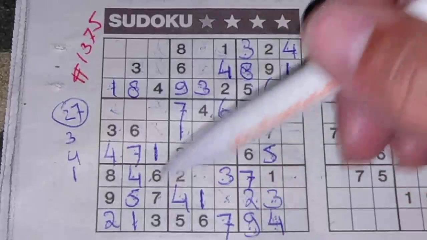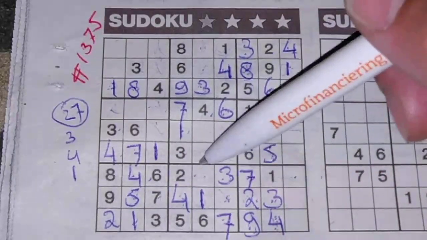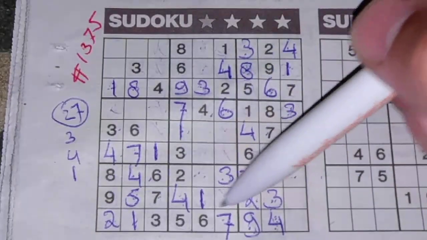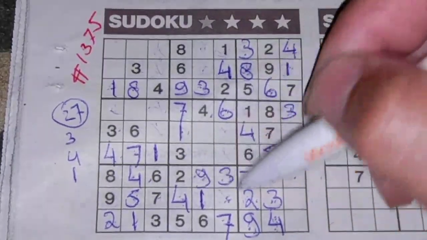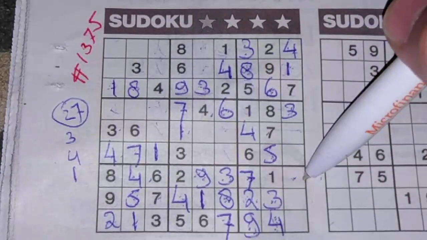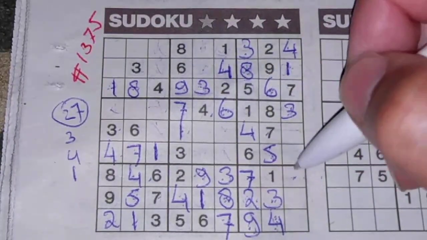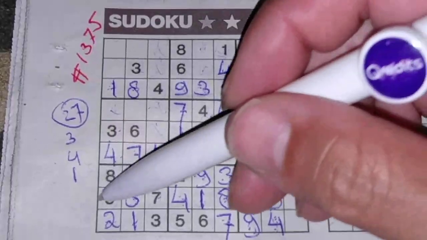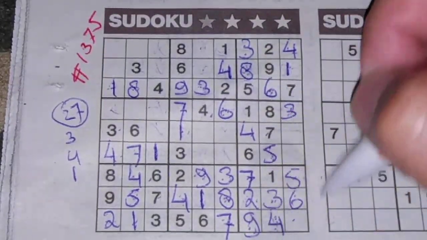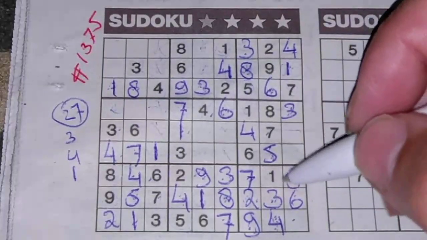2 numbers left in this big square for the numbers 9 and 8. We see here 9. No 9 there. 9 should be here, and the 8 goes there. 1 number left in this row for the number 5. 1 number left in this row for the number 6. And the final number of this big square for the number 8.